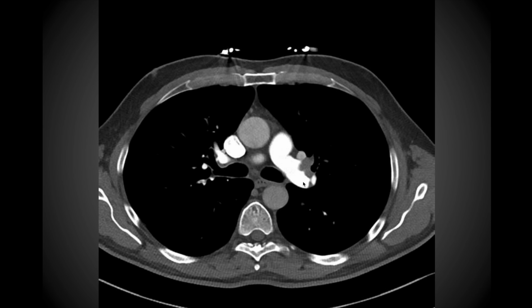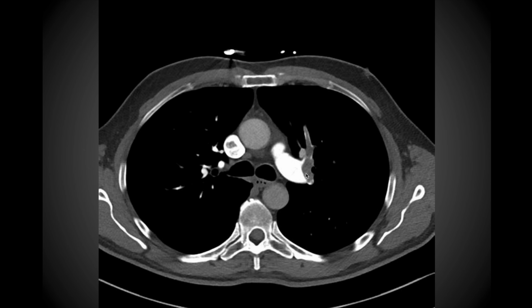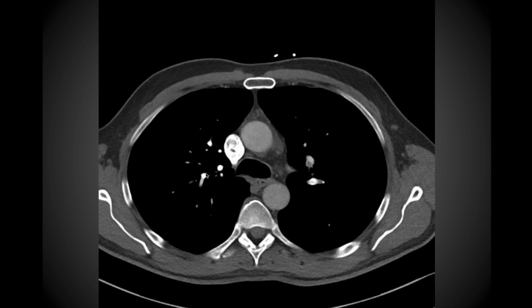And so again, you can see this fairly large number of emboli and really just an overall large appearance of the emboli in this patient, especially in the left pulmonary artery, though they do have evidence of clots on the right-hand side of their body as well.